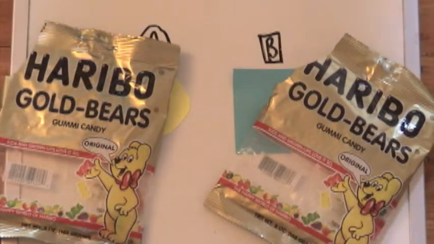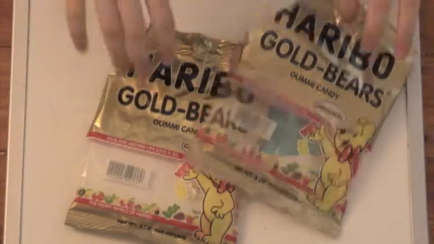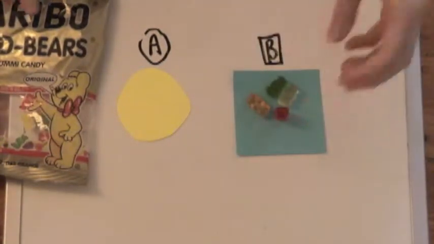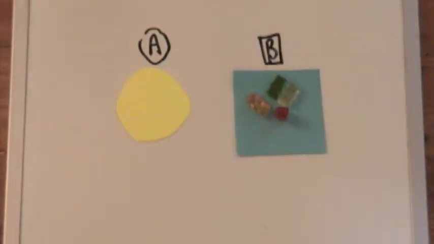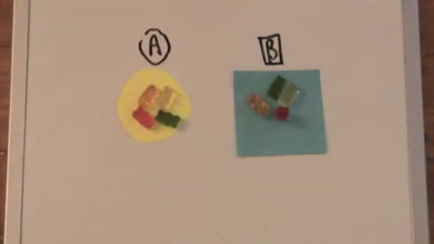Okay, so you have 2 almost empty bags of gummy bears. And you're one of those people that eats the colors so that at the end you only have 1 of each color left. And you decide that you can't choose your favorite flavor, so you're going to reach in to one bag and pull out a gummy bear blindly. And then you're going to reach into the other bag and pull out another gummy bear blindly. And you want to know how many different ways you could get a pair of gummy bears.